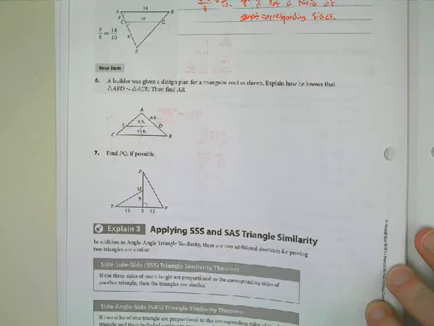Two more minutes here. We're finishing up. Okay, so let's see here. So 9 is part of this right triangle, right? It's kind of like this side. So what should that correspond to in the bigger triangle? 12, right? Okay, so 9 over 12, and then, yeah.